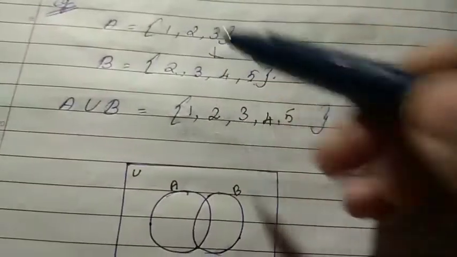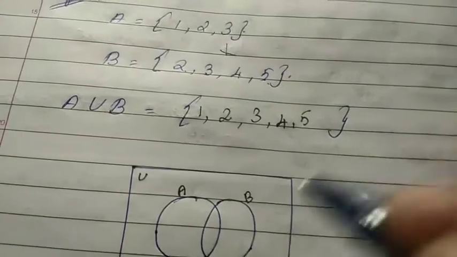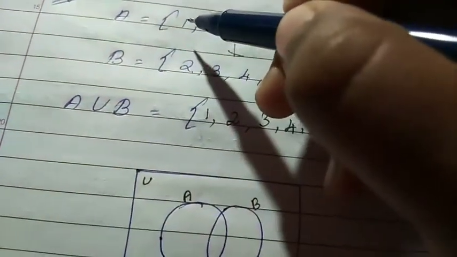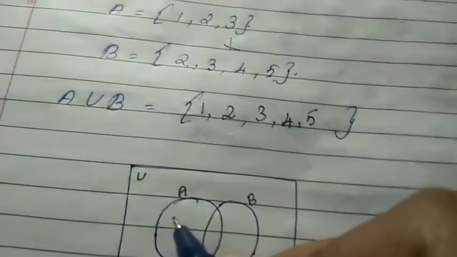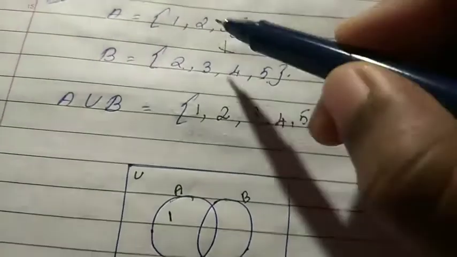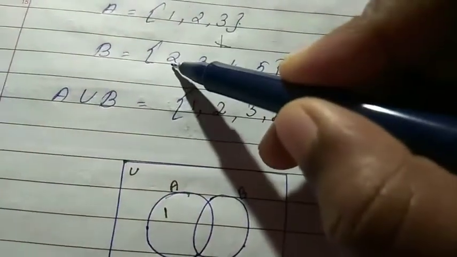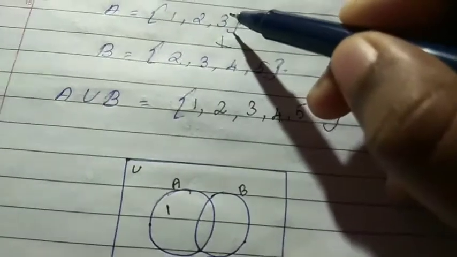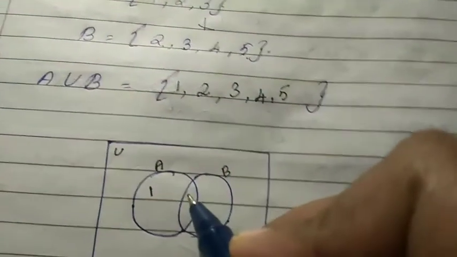Now I will start writing the elements. First, in set A, I have 1 and not here, so I will write 1 over here. 2 is in both the sets, and also 3, so I will write them in the intersection.